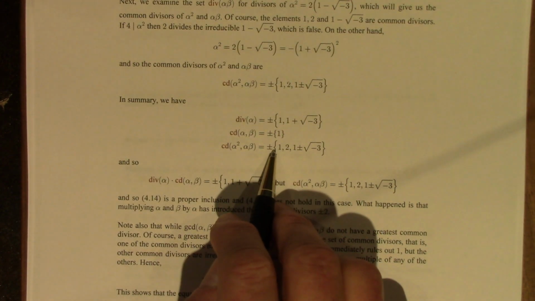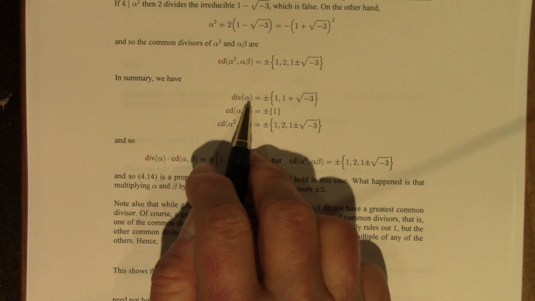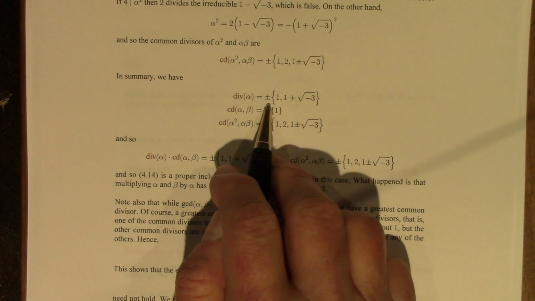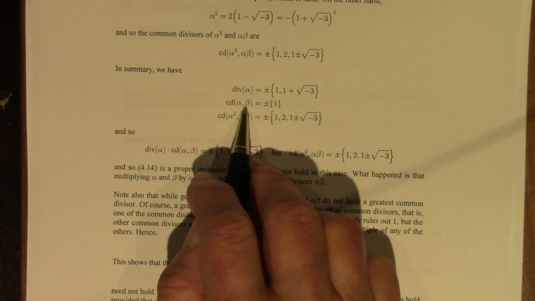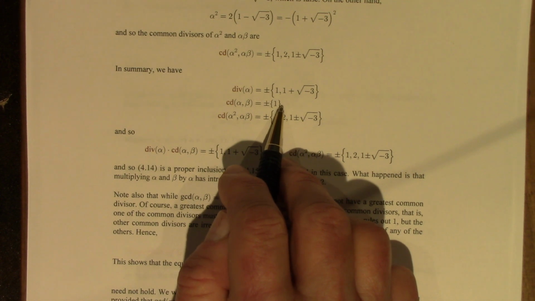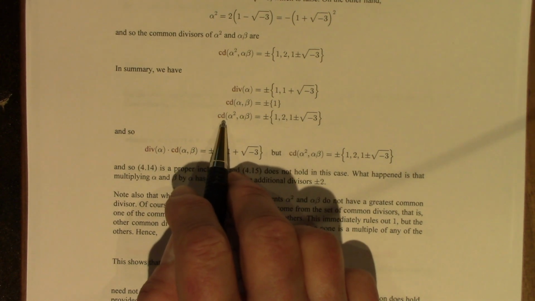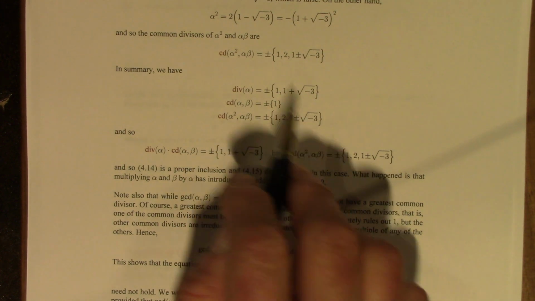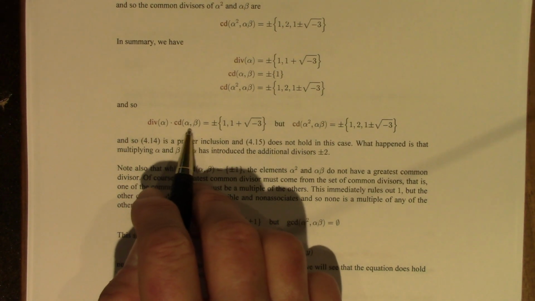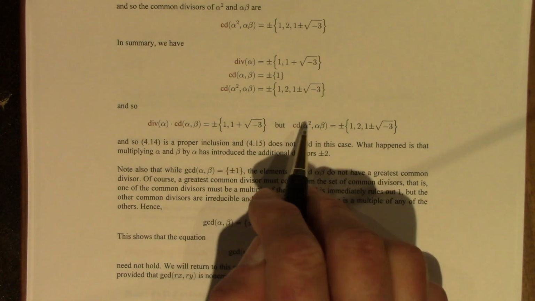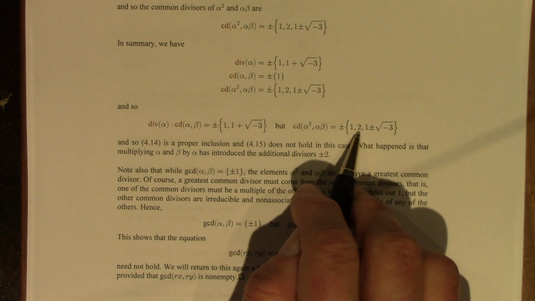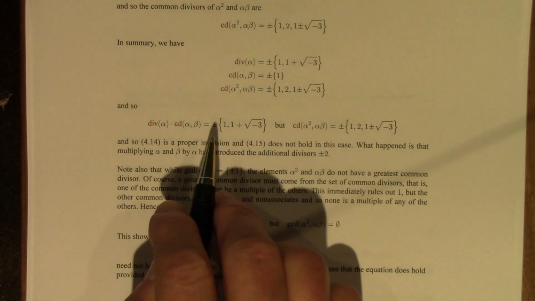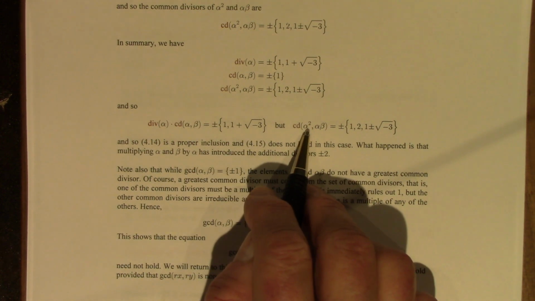Now we can gather everything together. The divisors of alpha are these two and their negatives because alpha is irreducible. Common divisors of alpha and beta are positive and negative 1. Common divisors of alpha squared and alpha beta are here. That's what we just finished doing. So div alpha times common divisors of alpha beta is this set, but common divisors of alpha squared alpha beta is this set, which contains positive and negative 2. So the inclusion here is proper.